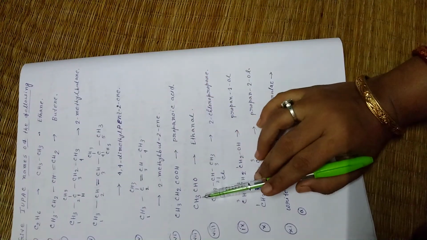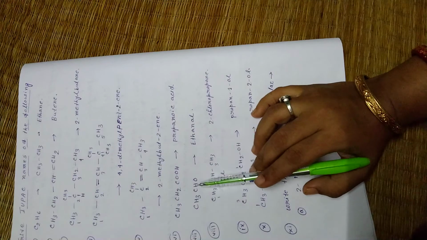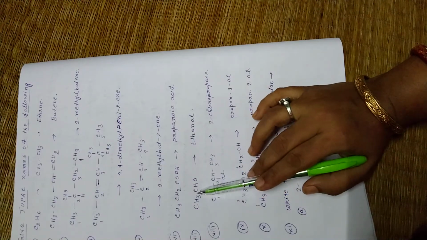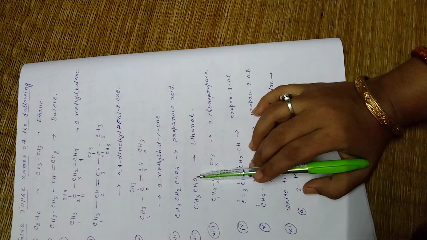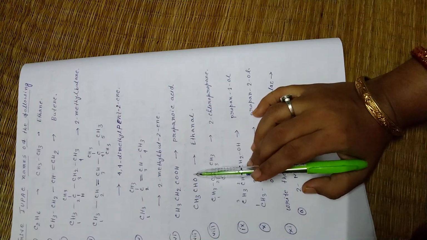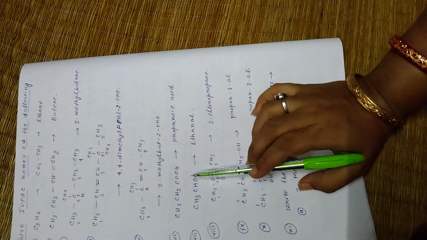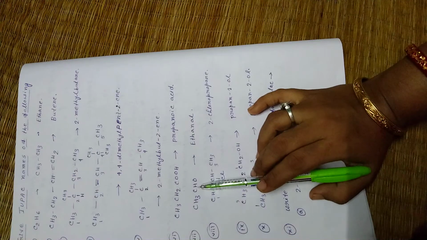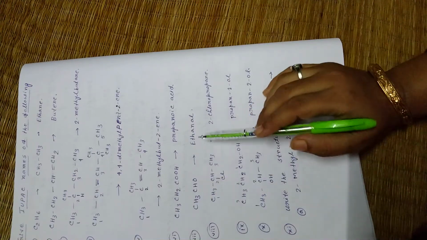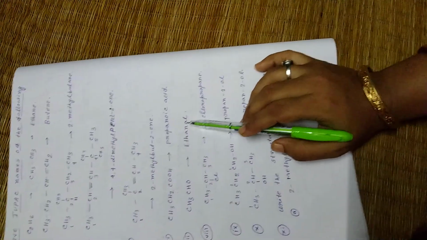Next, CH3 CHO. By seeing this functional group CHO we can understand that this is an aldehyde. As this is an aldehyde, we all know the e is replaced by al, and the number of carbon atoms is 2, so ethan, and e is replaced by al, so this is ethanal.